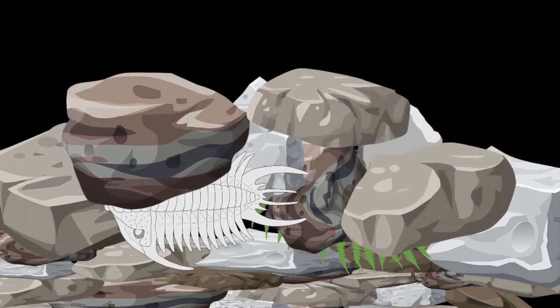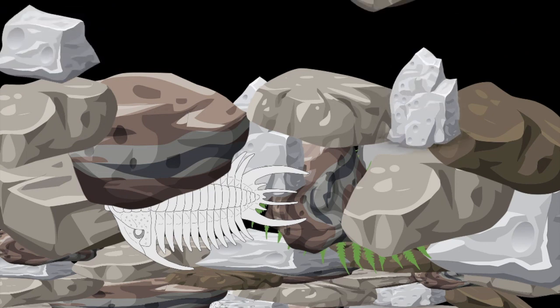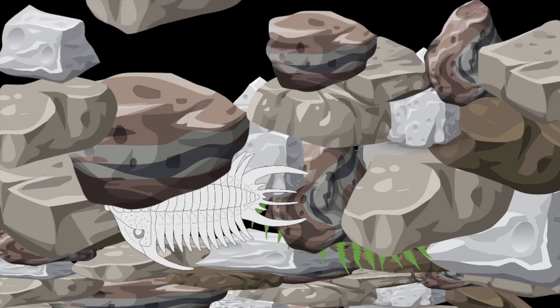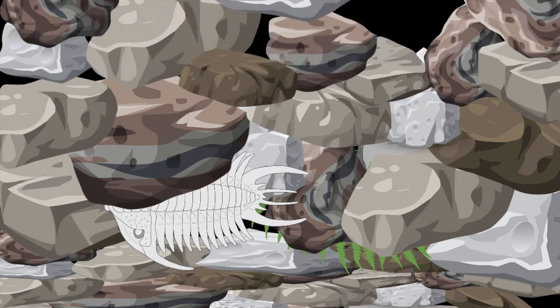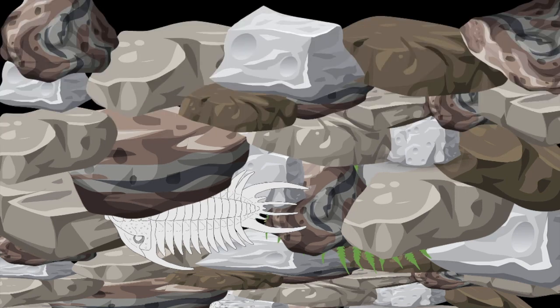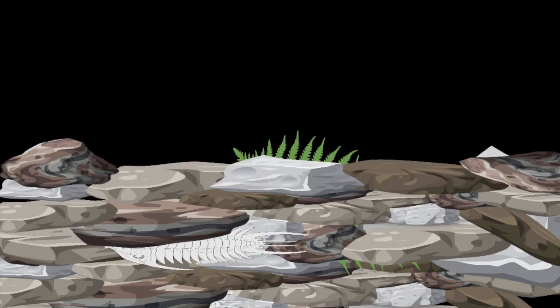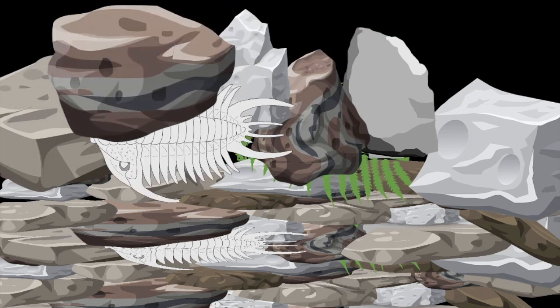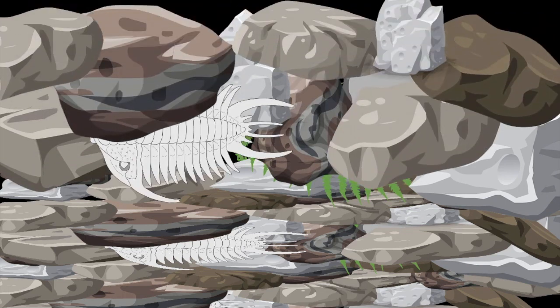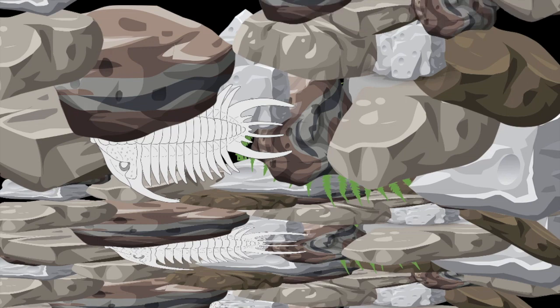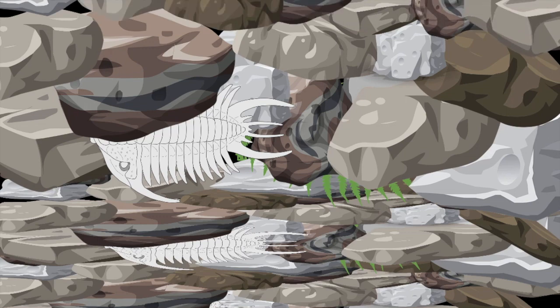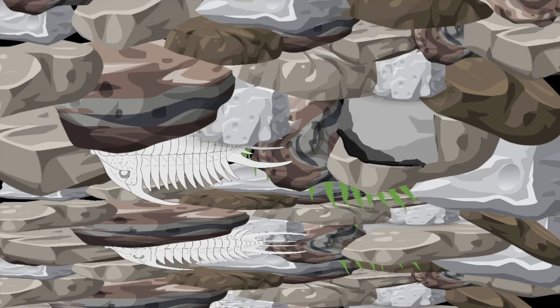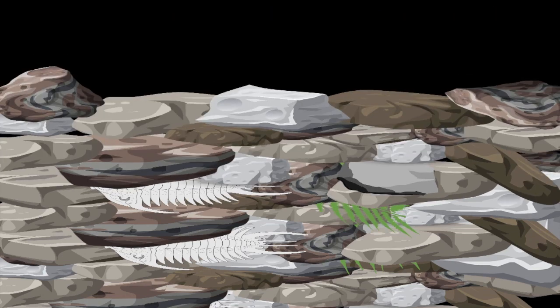This happens because over very long stretches of time, we're talking millions of years, sediments get covered by more sediments, which get covered by more sediments, and so on. Layers of sediment are piled on top of each other, and so over time, the weight of the sediments on top pushes on the sediments on the bottom and squeezes them together.